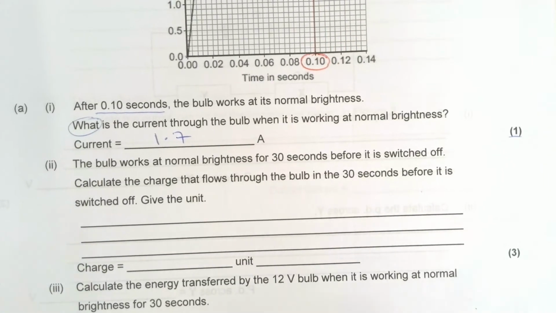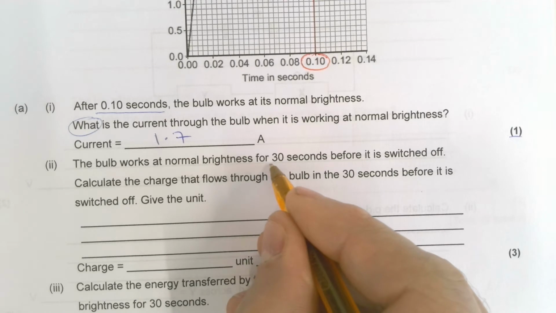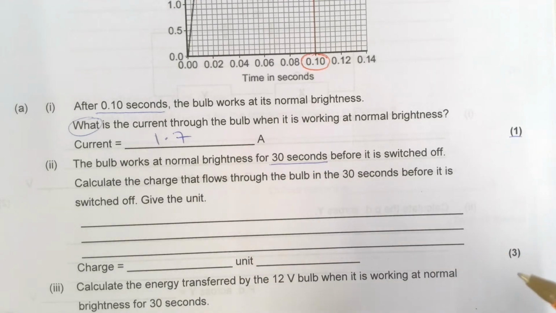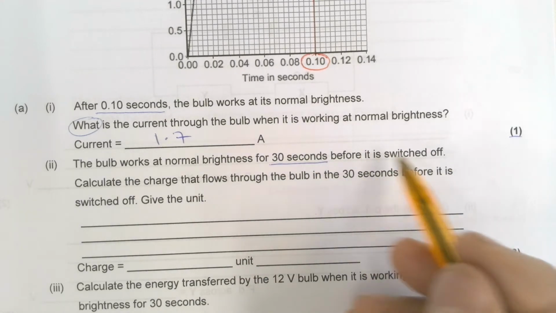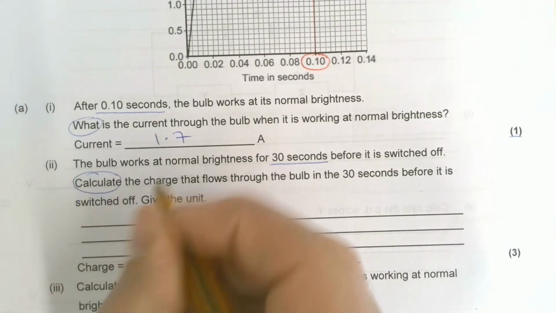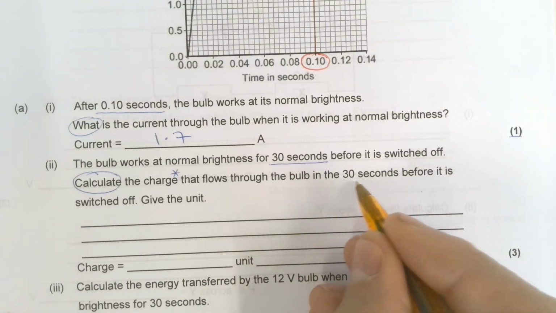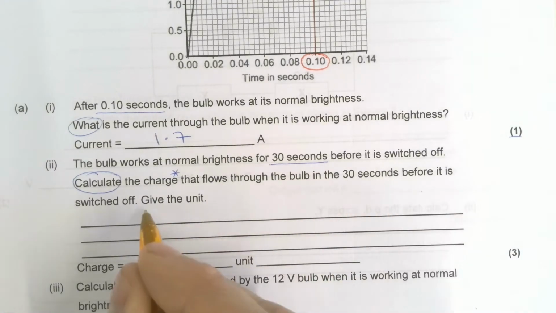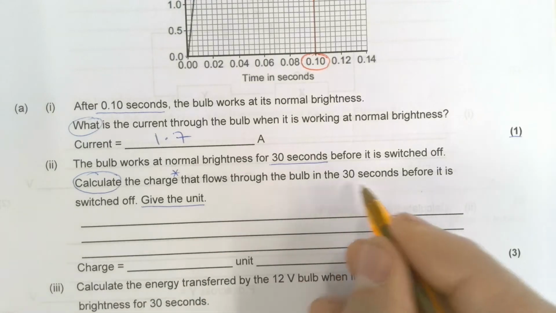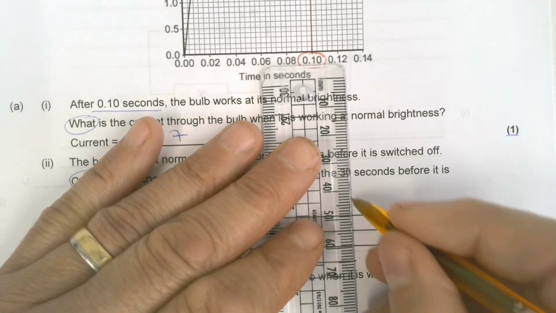The bulb works at normal brightness for 30 seconds before it's switched off. Whenever they give you numbers now, they're going to be useful. Calculate the charge. Okay, so it's a calculate question. So I'm looking at the charge that flows through the bulb in the 30 seconds before it is switched off. Give the unit. Okay, so 30 seconds. So I'm just going to put over here, it's worth 3 marks.